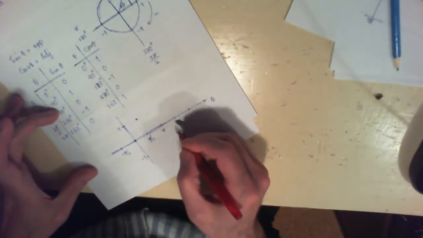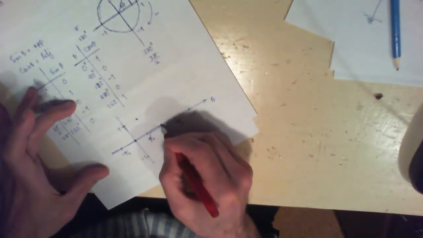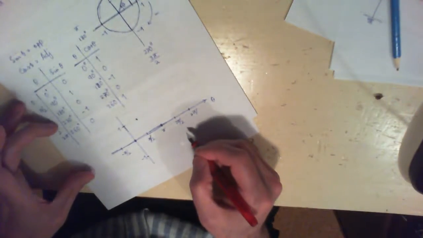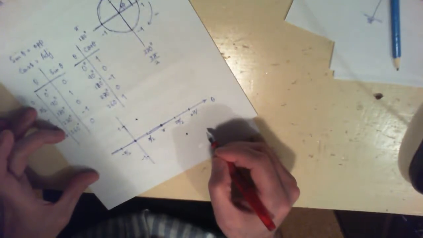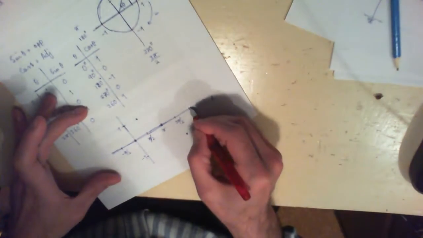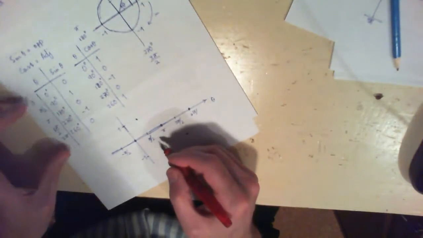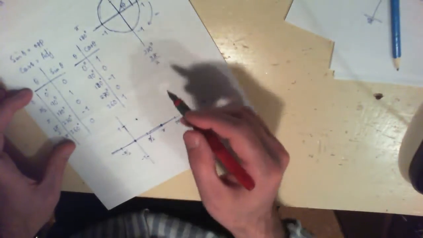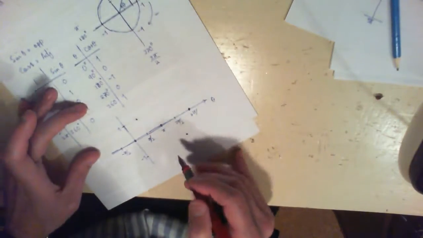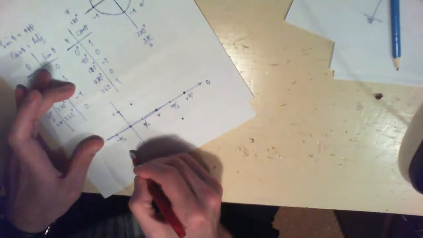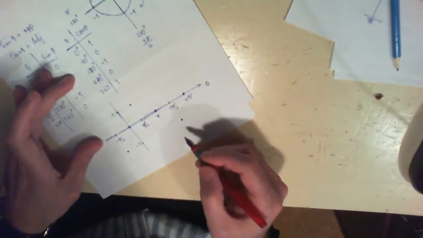Sine of pi is equal to 0, over this point over here. Sine of 3 pi by 2 is negative 1, so this point over here. Sine of 2 pi is equal to 0, this point over here. And sine of negative pi by 2 is the same thing as sine of 3 pi by 2, which is equal to negative 1. So you would have this point over here.